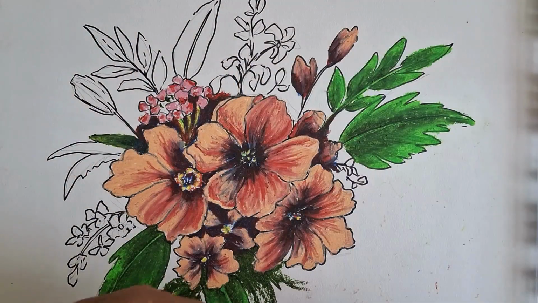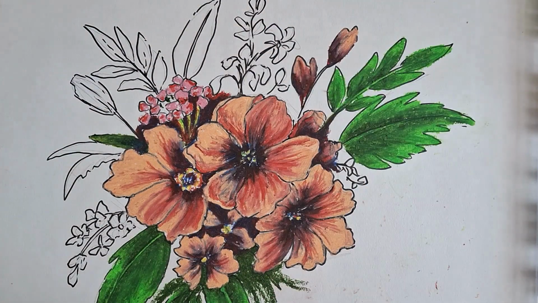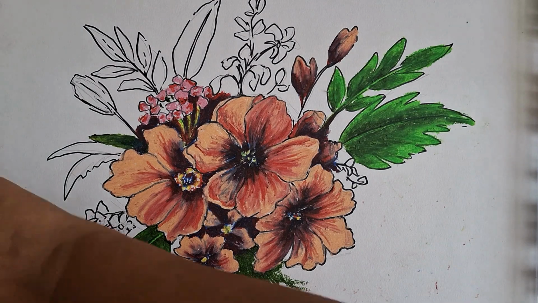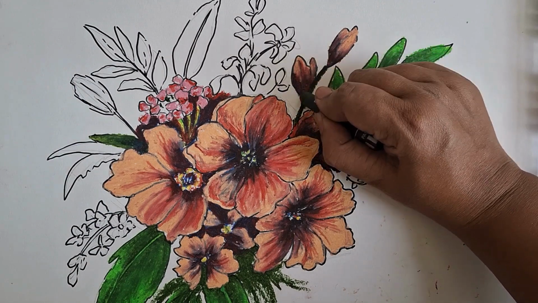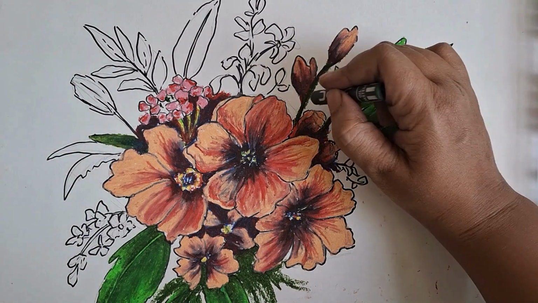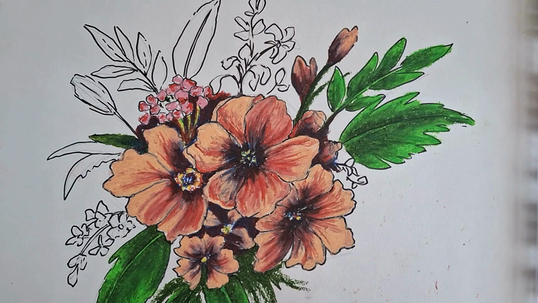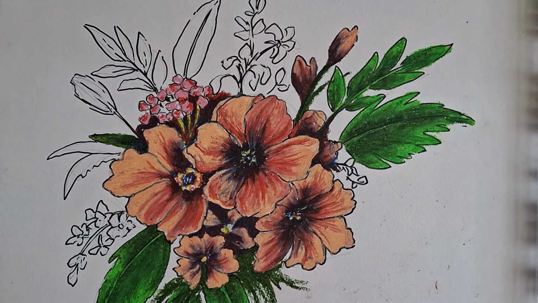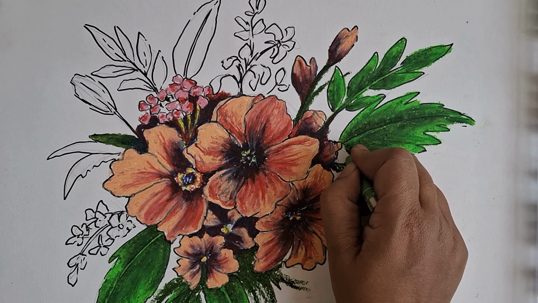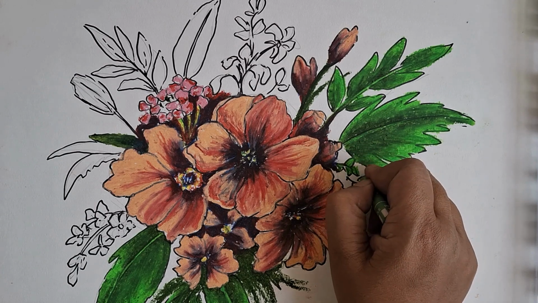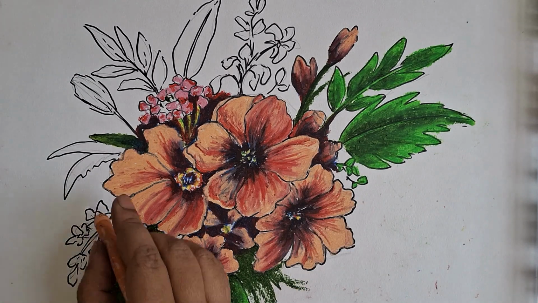Once you have done with light green blending, you can give a little bit realistic stroke with the help of a dark one. Now here for the birds, we can use the same colors which we have used for flowers. So red, blue and peach color. Nice. You can give some strokes directly with color as well if it is required.